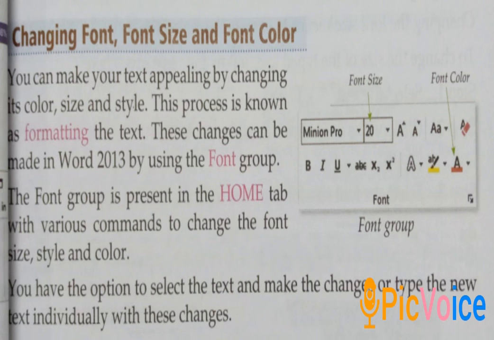And in Word 2013, by using the Font group, we can change the font size and style, and the Font group is present in the Home tab, and there are various commands to change the font size, style and color.